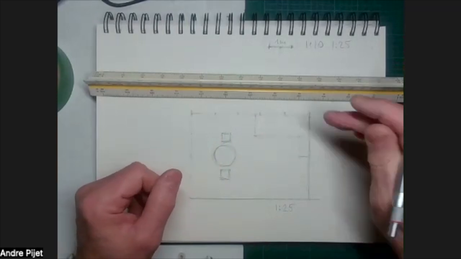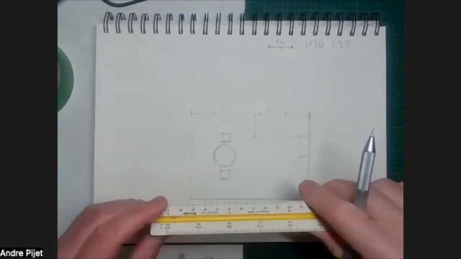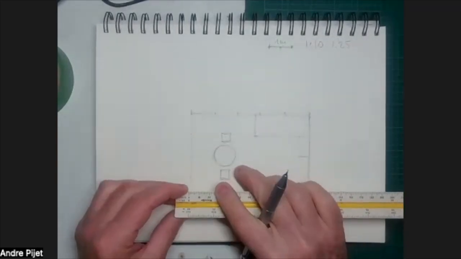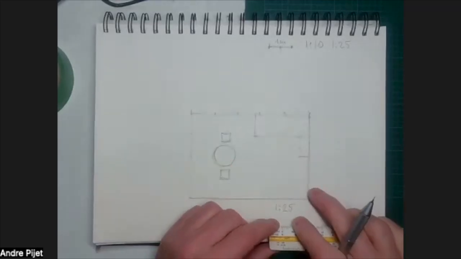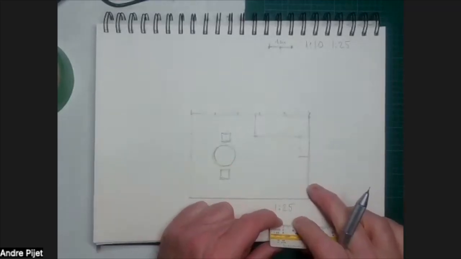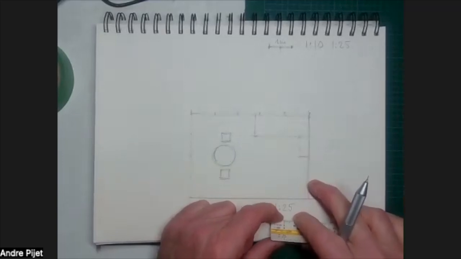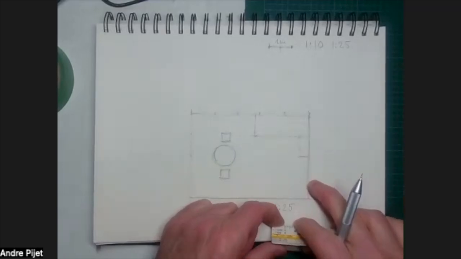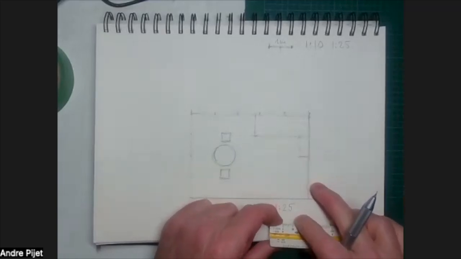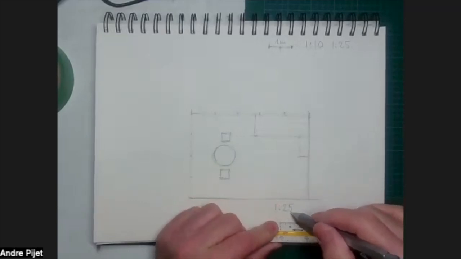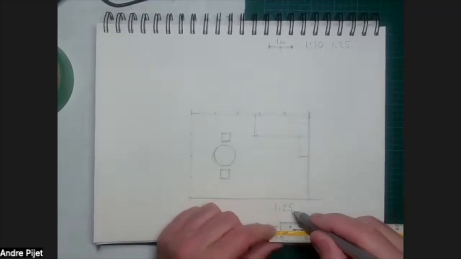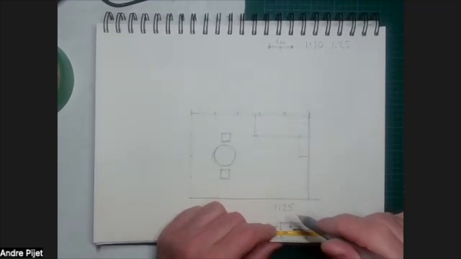Ça veut dire quoi? Que si je prends par centimètre, chaque centimètre va représenter combien? Ça va représenter ou 25 centimètres, ou 12 centimètres 50, ou 1250 centimètres. Ça dépend de quelle échelle je vais utiliser. 1 à 25, ou 1 à 250, 1 à 2500.